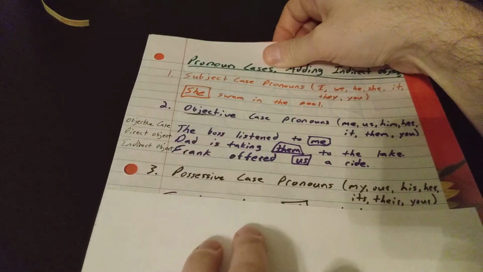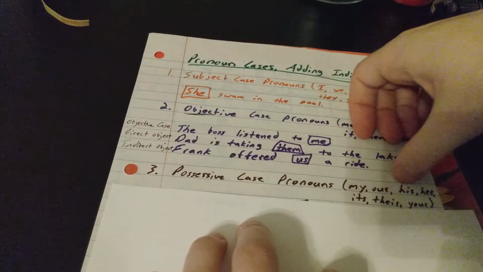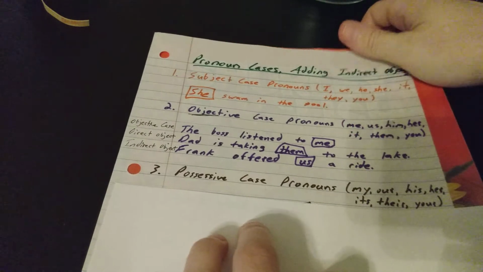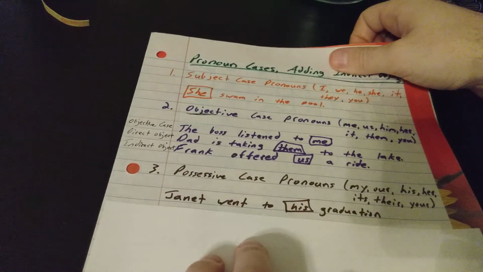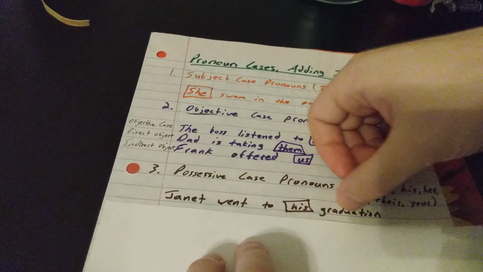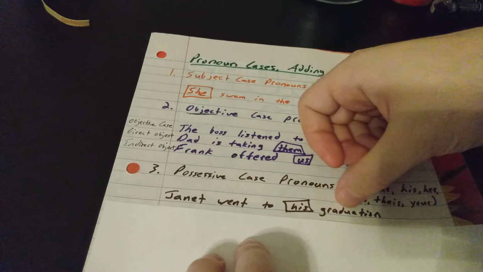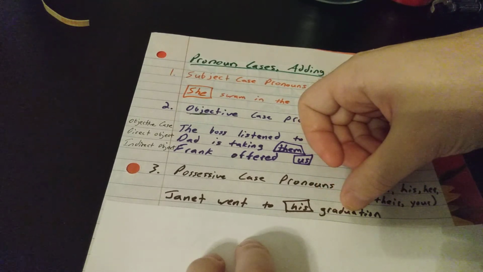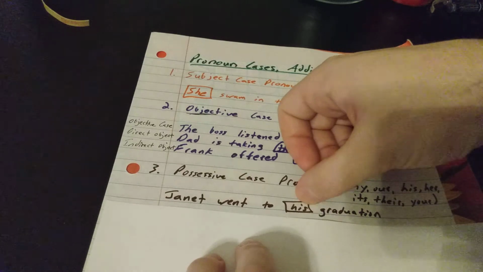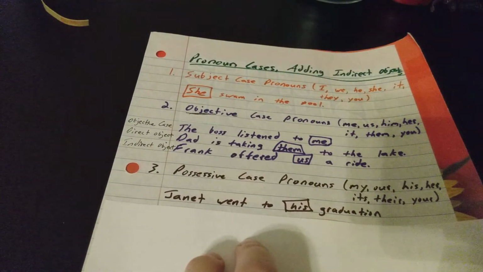All right, and then the last case is the possessive case pronoun. That is my, our, his, her, its, their, or your. An example is: Janet went to his graduation. It is his graduation. Who is possessing or owning the graduation? His. It is his graduation because he possesses it or he owns it.